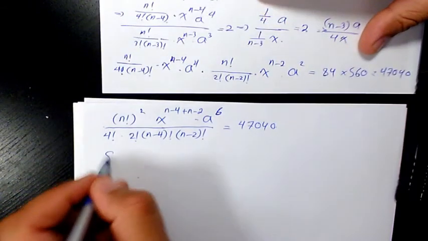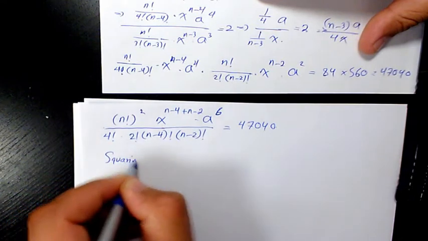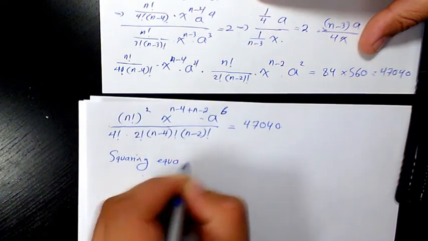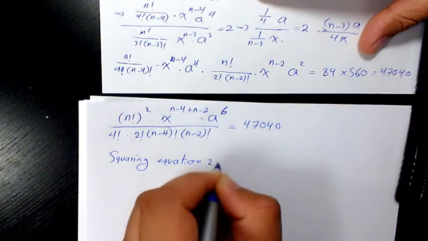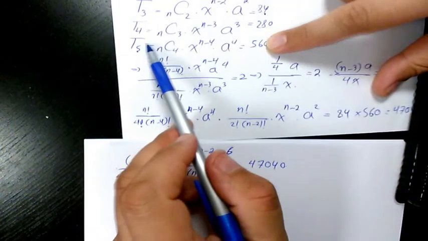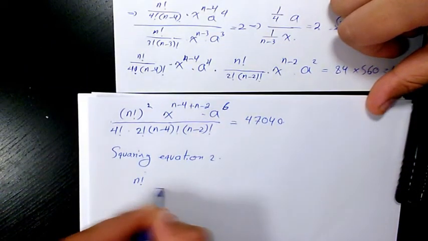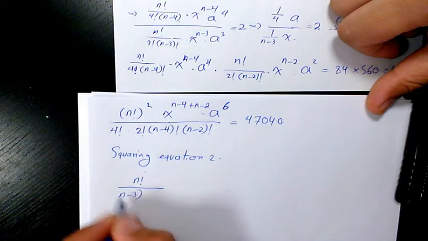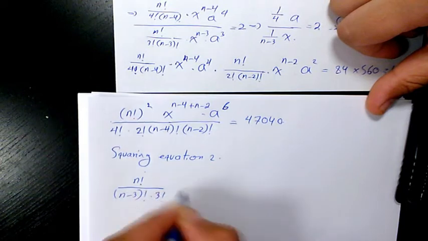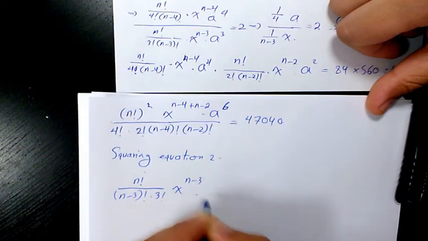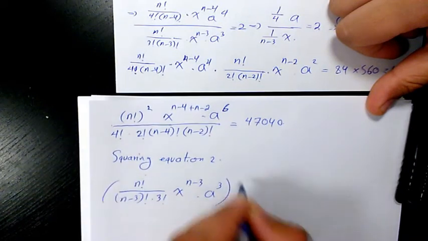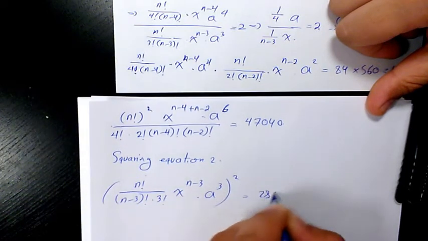Then you're going to say squaring equation 2, which is going to be T4 here. Just square it. It's going to be n factorial over (n minus 3) factorial, 3 factorial, x to the power of n minus 3, a to the power of 3, to the power of 2, which is 280 to the power of 2.